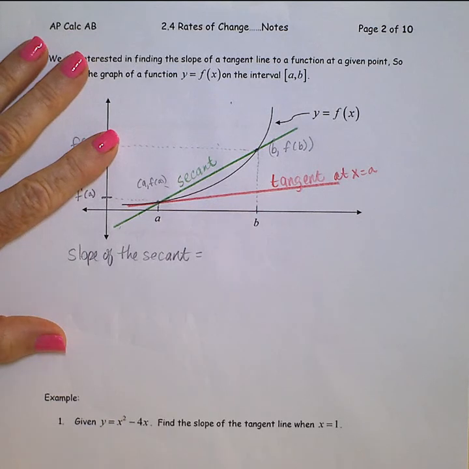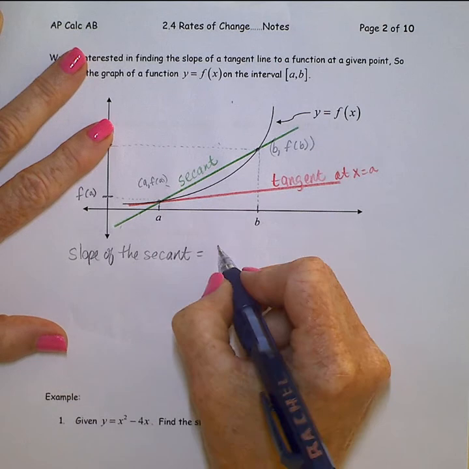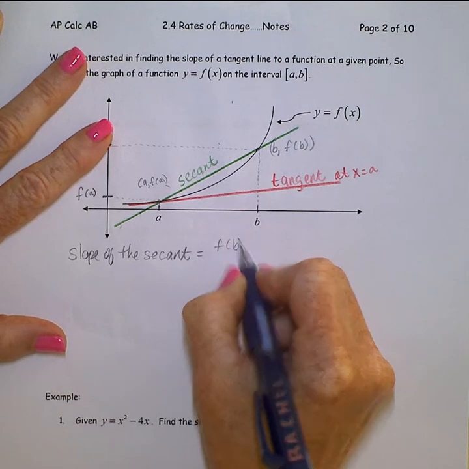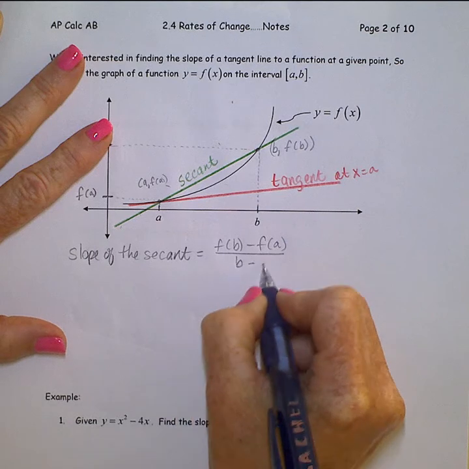You write an expression for the slope of the secant, Manish, what would it be? Exactly, f of b minus f of a all over b minus a.